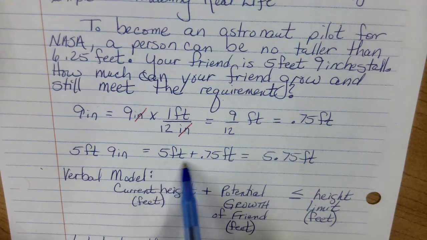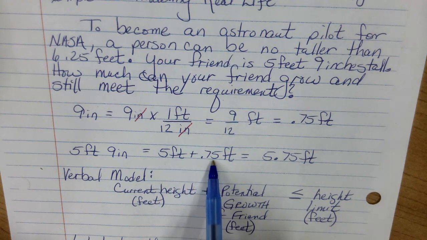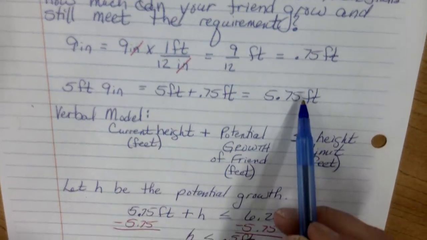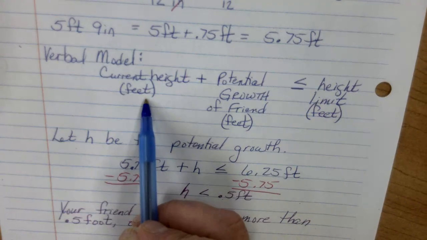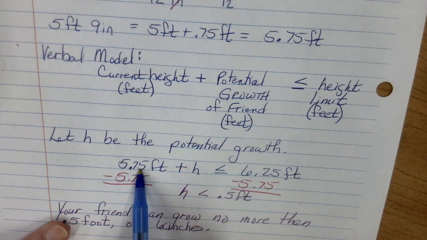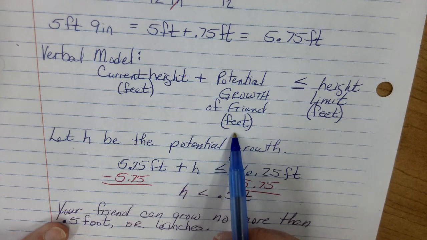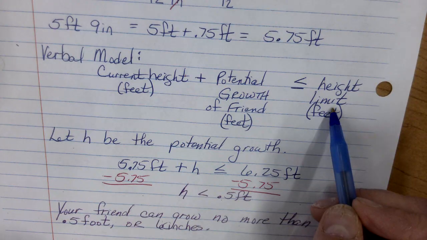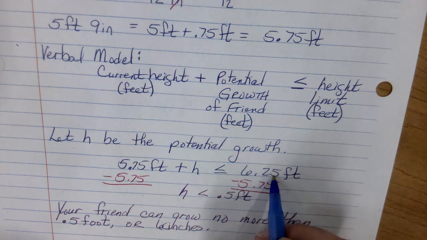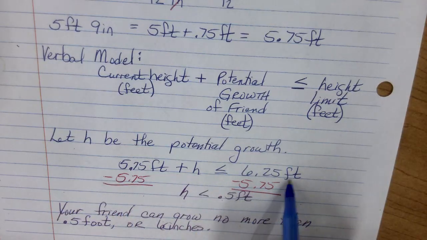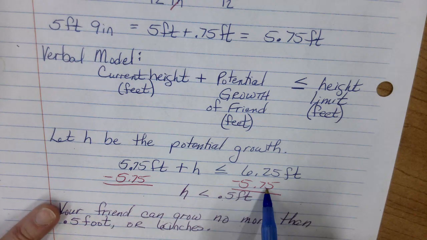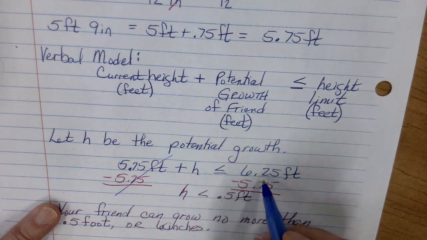So your friend is 5 feet and 0.75 feet tall, a total of 5.75 feet tall. So the current height is 5.75. We don't know what his potential growth is going to be. We're going to call that H. And the height for NASA that's allowed, the allowable limit, is 6.25. So we have this equation. We're going to subtract 5.75 from each side, from the left side and the right side. These will cancel out.